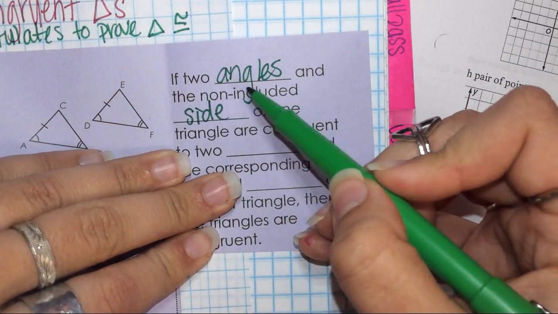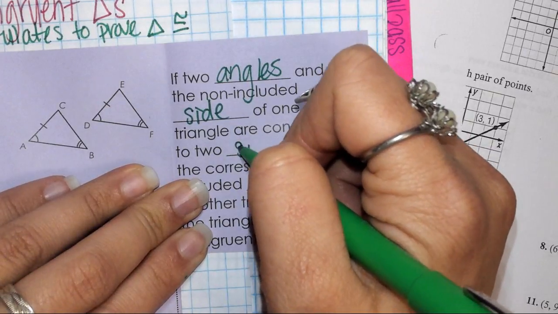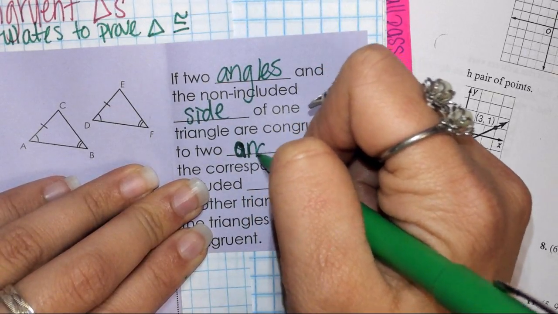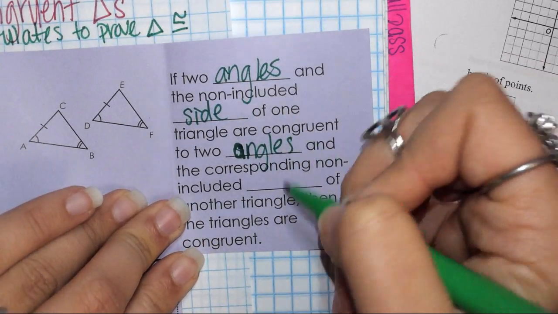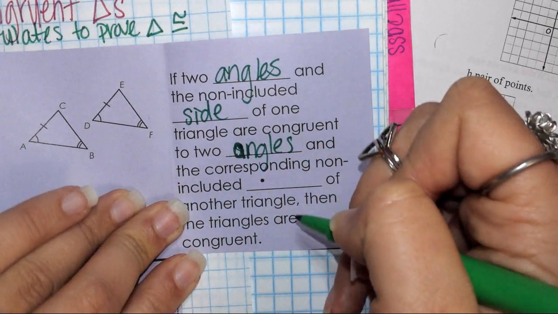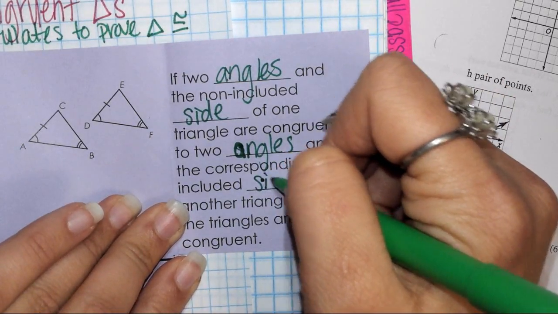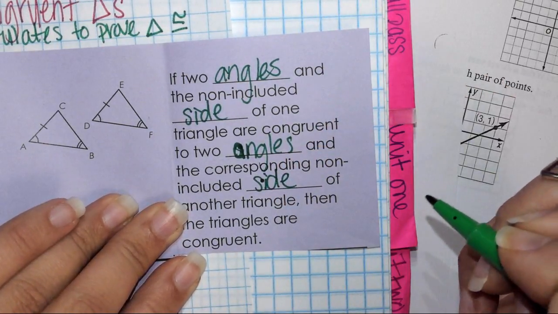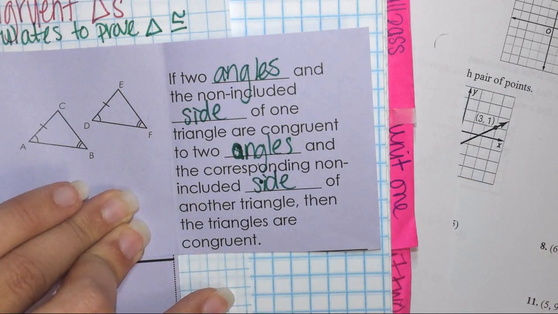So if two angles and the non-included side of one triangle are congruent to two angles and the corresponding, what does corresponding mean? Same place. Good. Take a point. Then the triangles are congruent.